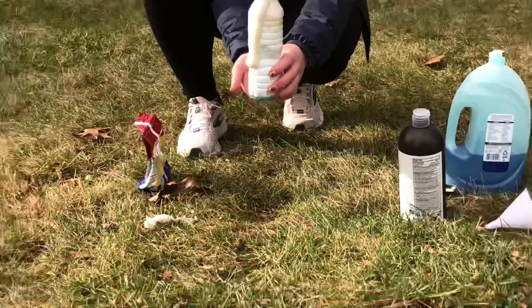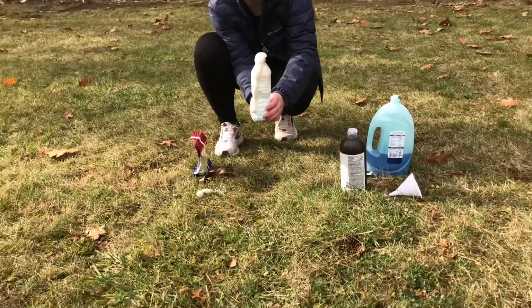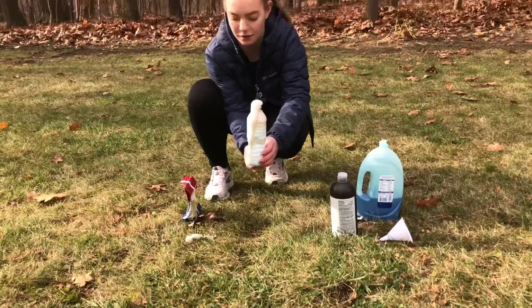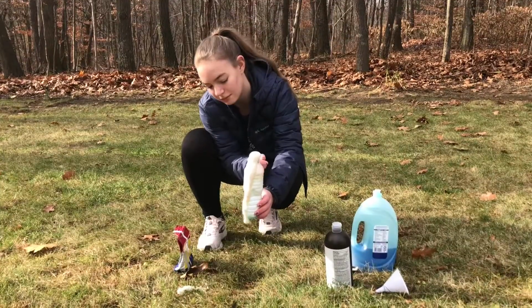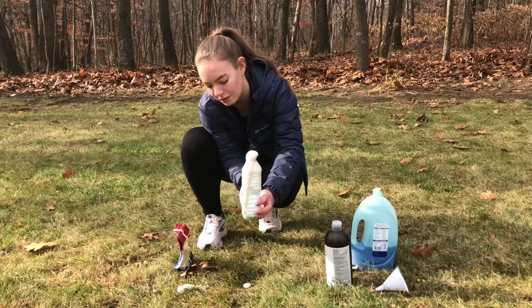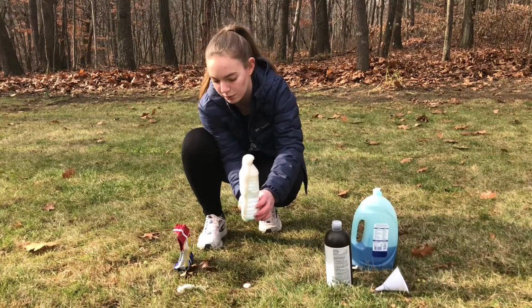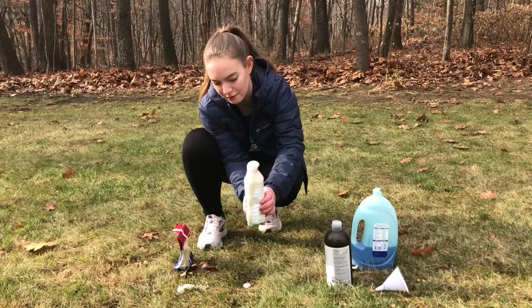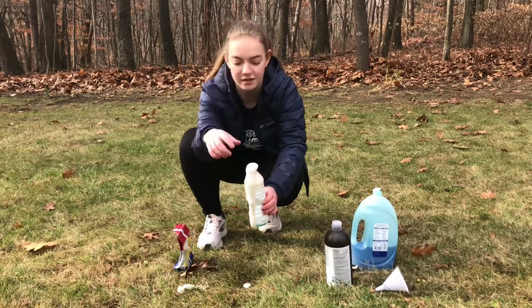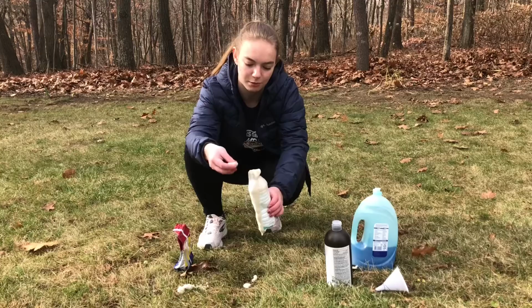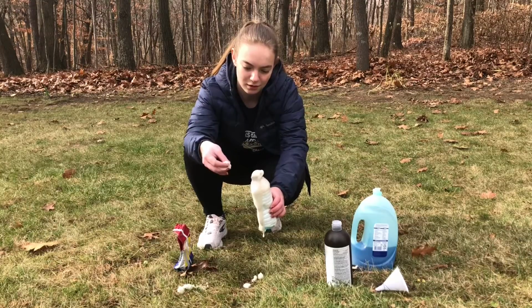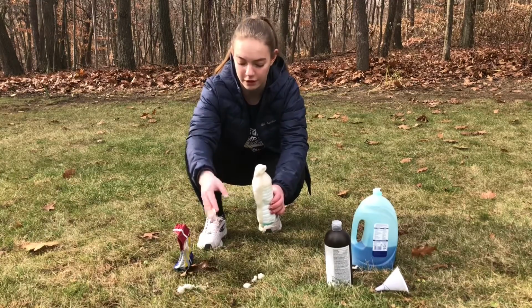So if you feel the bottle here, it's actually very warm on the bottom, and that's because of the reaction that's happening in the bottle. It's giving off heat, which is why the liquid inside the bottle is getting warmer. And this is safe to touch. You can grab the foam and play with it. And you can see that the foam is also very warm because of the reaction.